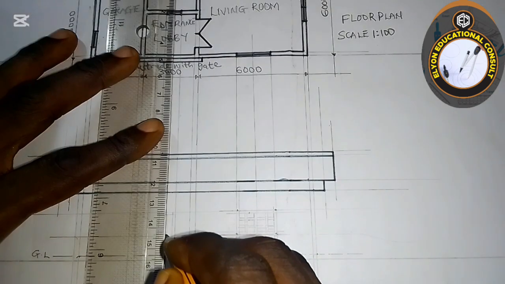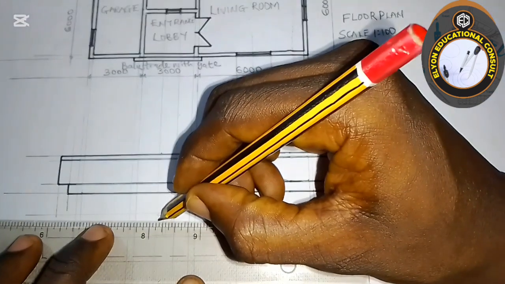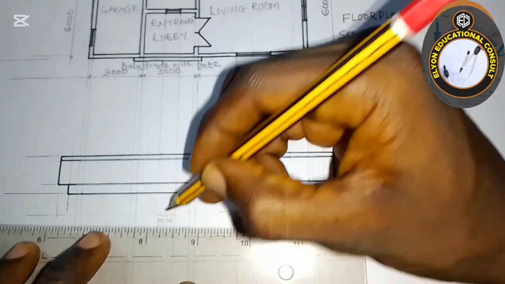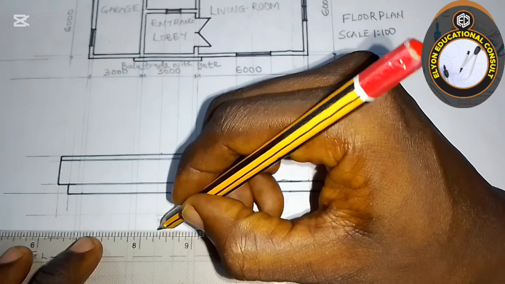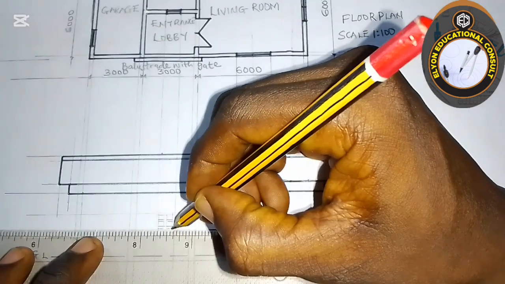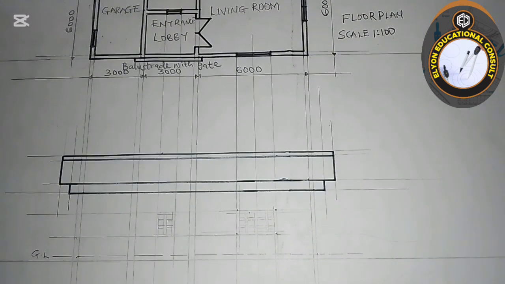Okay, so we have this window at this side.